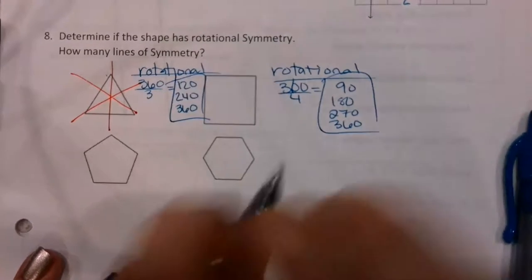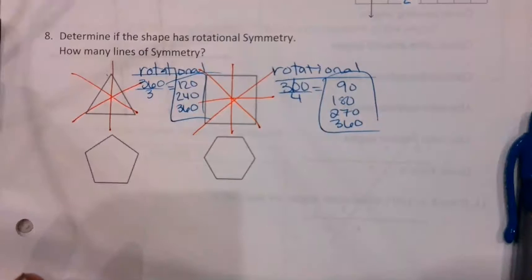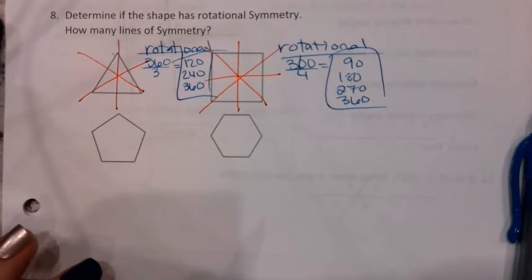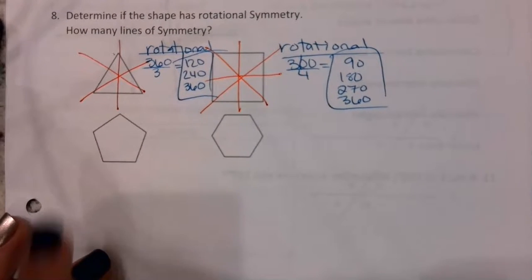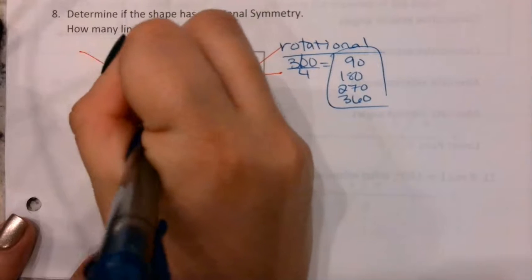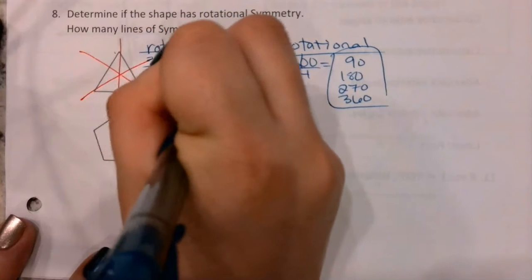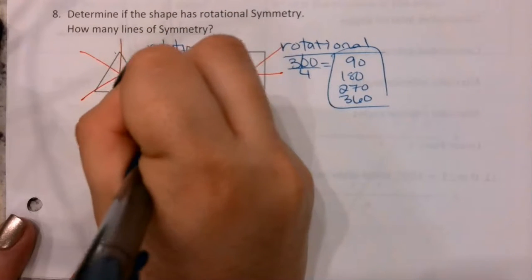Then I want to go through and draw my lines. So I have my diagonal lines for my square, and then I have my vertical and horizontal lines. My pentagon, I have 5. So I'm going to do 360 divided by 5.